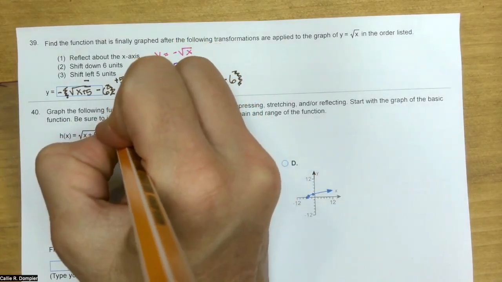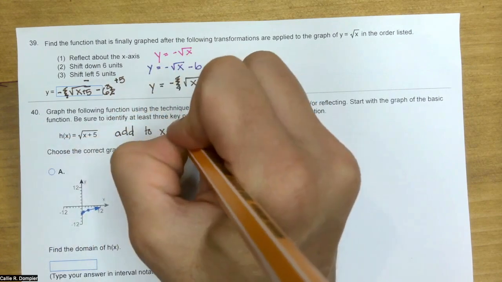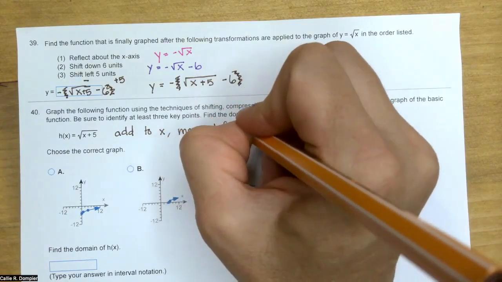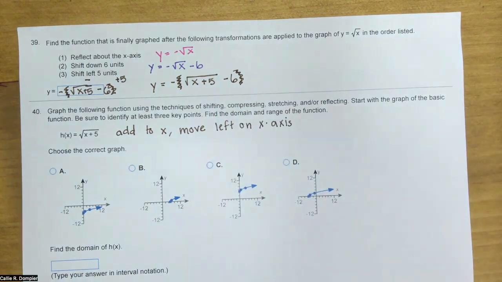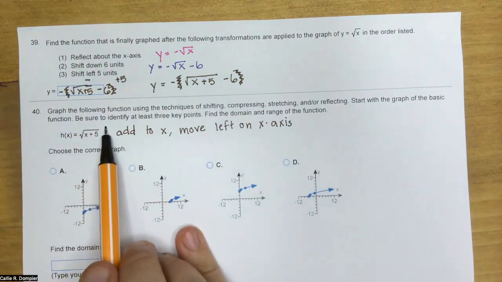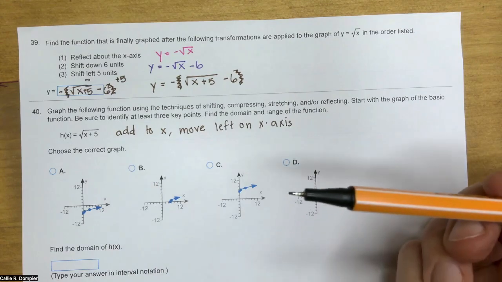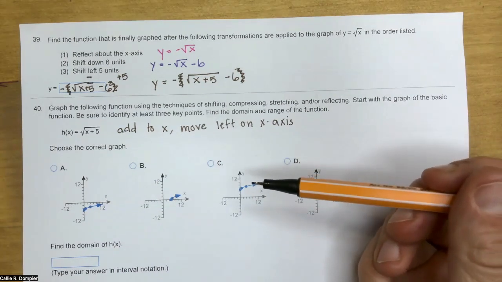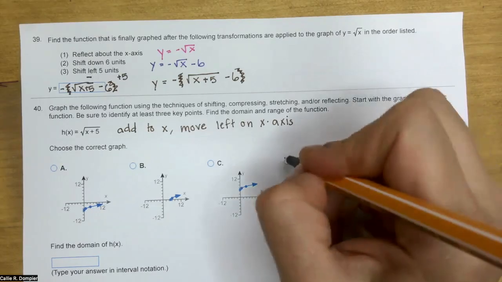When we add to x, we move left on the x axis, right? If that was outside of the radical, we would go up 5, but it's not. All we did was we added to x, and remember x, we do the opposite. So we're subtracting 5 from where it starts. So it's D.